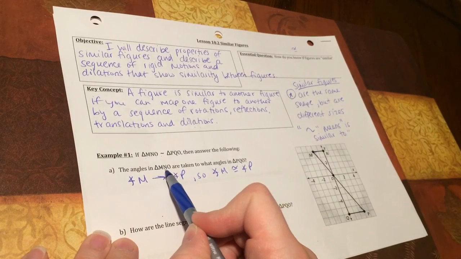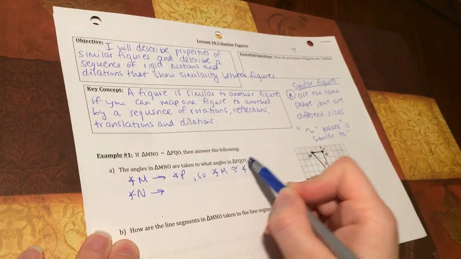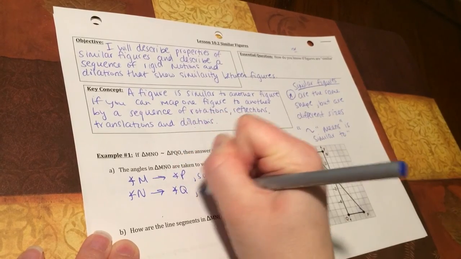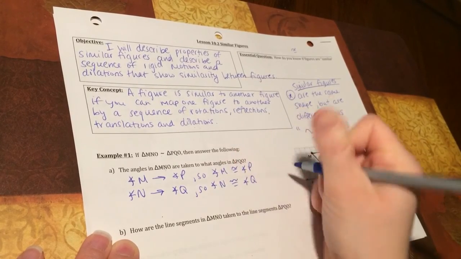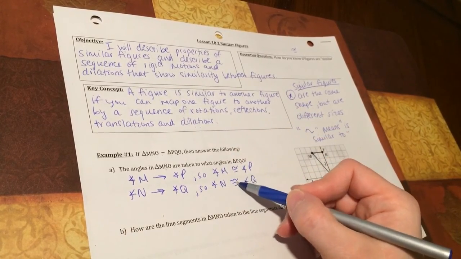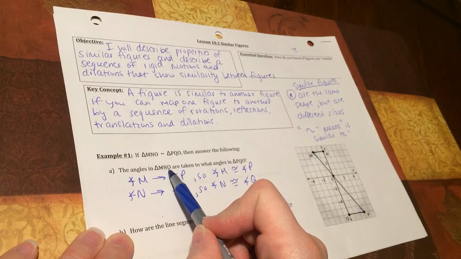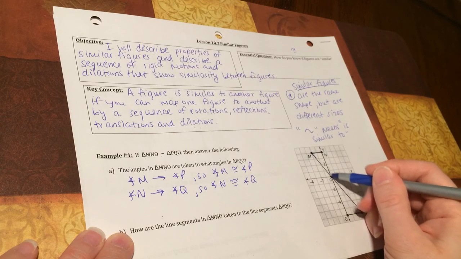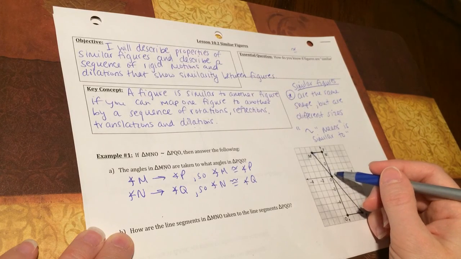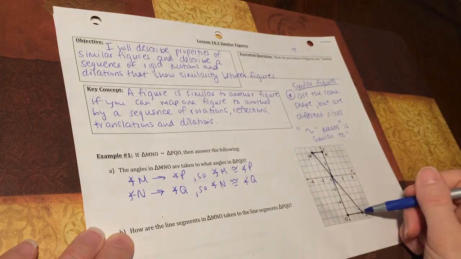Now let's look, the second letter in this triangle is N. So angle N maps to angle Q because that's the second letter in this lineup, angle Q. So what that means is angle N is congruent to angle Q, meaning they have the same angle measure. Congruent means they have the same angle measure. Lastly, angle O in MNO, so this angle right here corresponds with this angle in PQO.